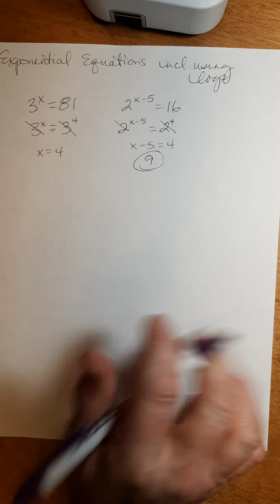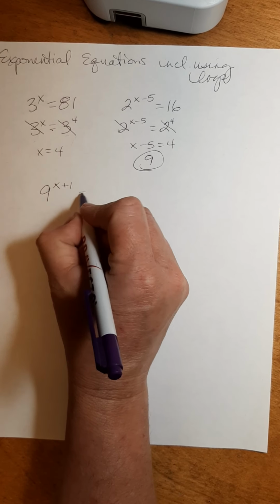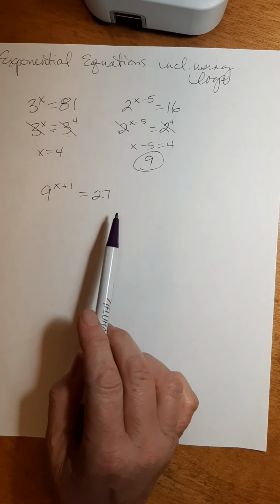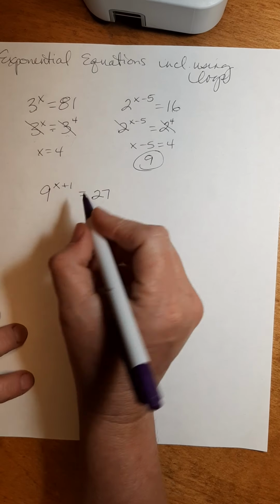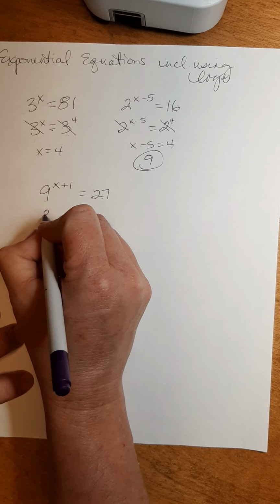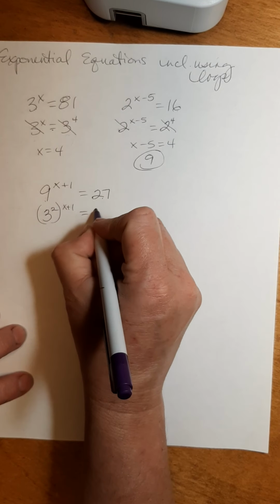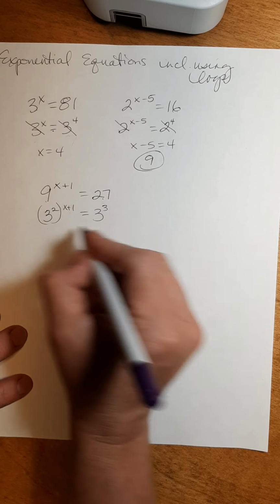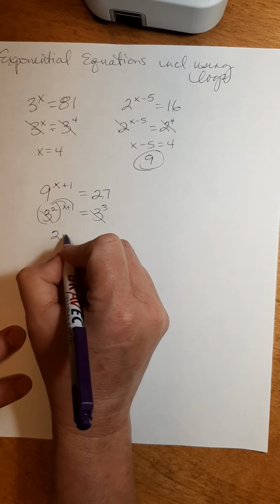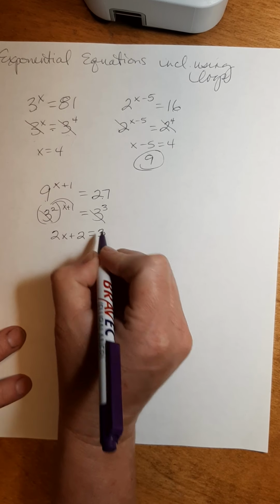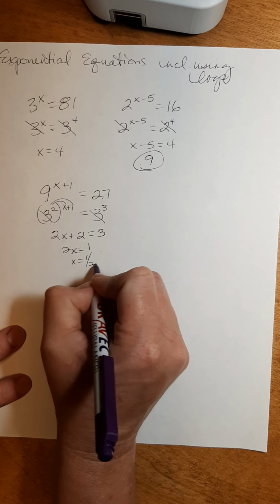They can even make you switch both of them. Let's say if I gave you something like 9 to the x plus 1 equals 27. Well, you know you can't write 27 as a power of 9, but you can write both of them as a power of 3, because 9 is 3 squared, 27 is 3 cubed, bases cancel, and don't forget to distribute the second term. 2x plus 2 equals 3. Subtract the 2 to get 1, divide by 2, 1/2.